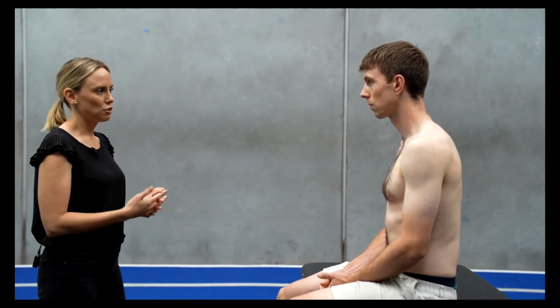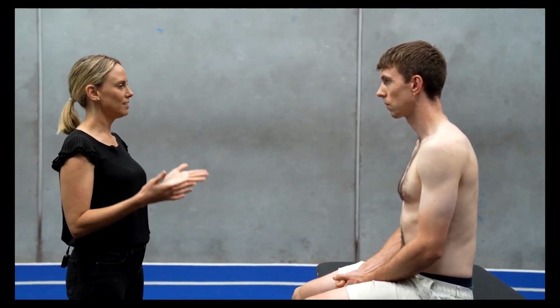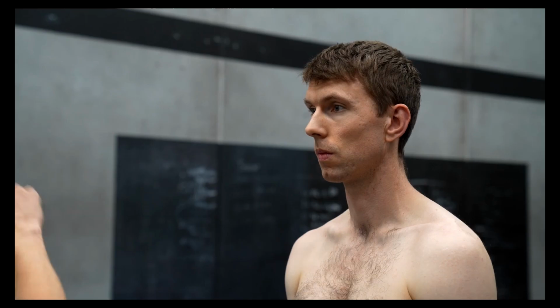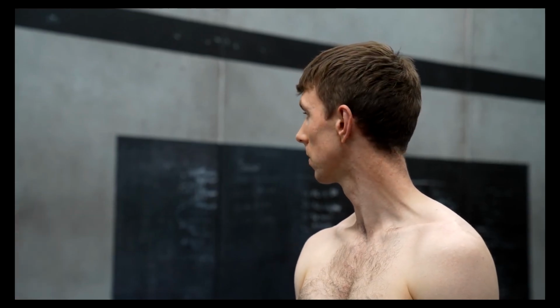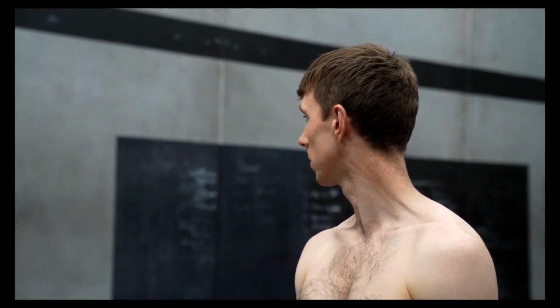For active range of motion of the cervical spine, Jack, what I'm going to get you to do is turn your head as far over your right shoulder as possible. Good. And then come back to the middle. And then going as far to the left as possible. Good. Back to the front. Perfect. Can you please tilt your right ear to your right shoulder? Good. And then coming back up. And then going as far as you can to the left as well.